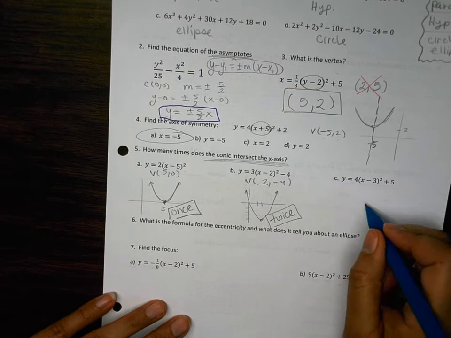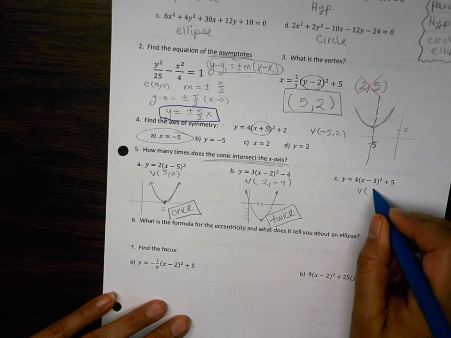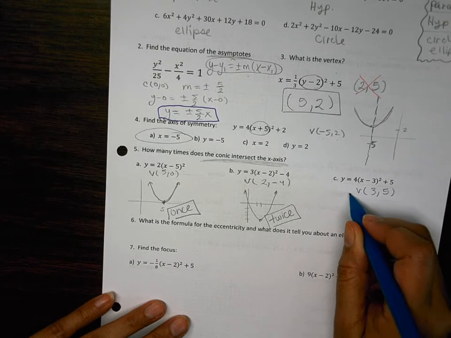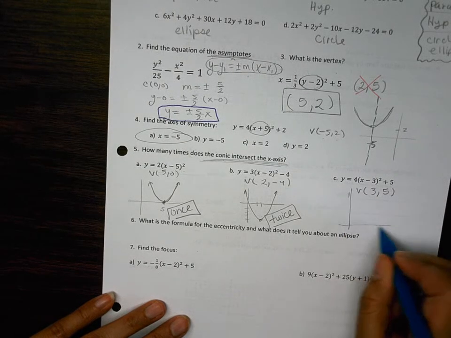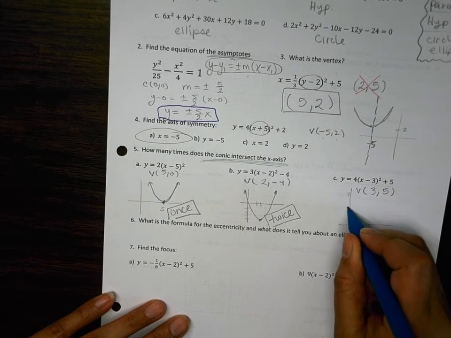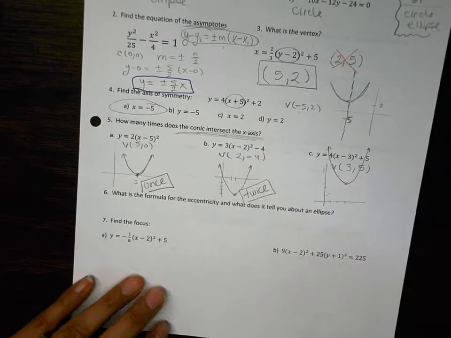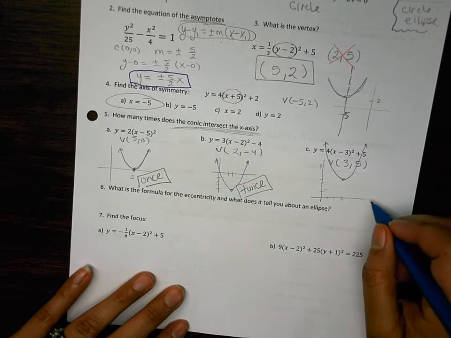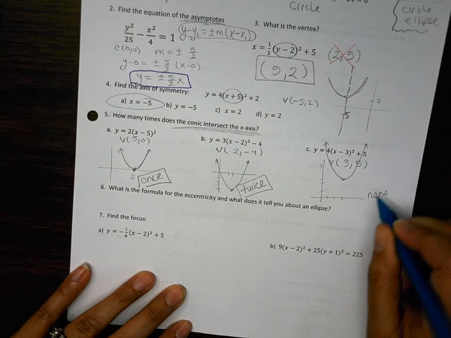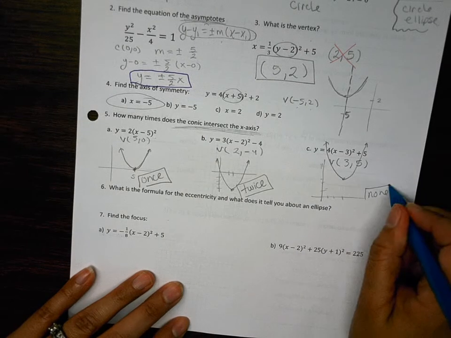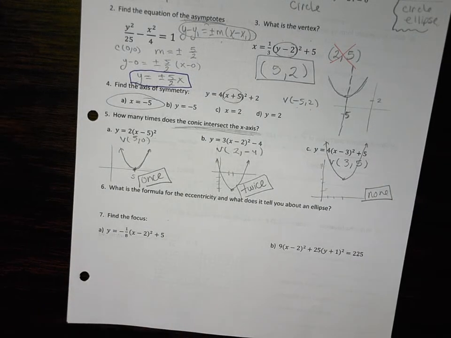And the last one, what's your vertex? 3, 5. And which direction is it opening? Okay. Opening up. So how many times does it cross the x-axis? 0, none, never, or any one of those. How many times does the conic intersect the x-axis? It does not, never, none, 0 times. Got it? Okay.